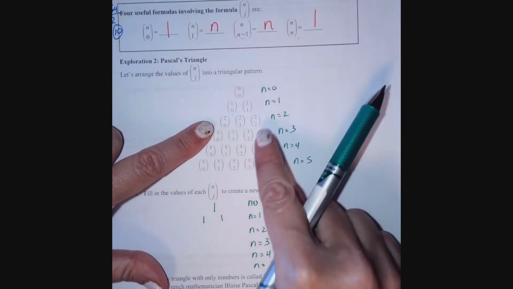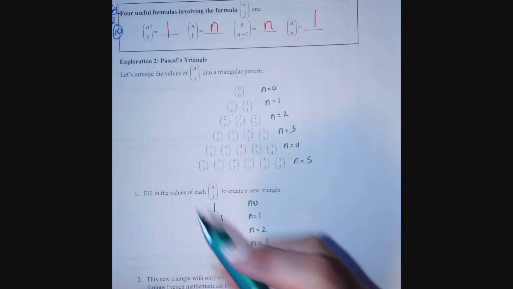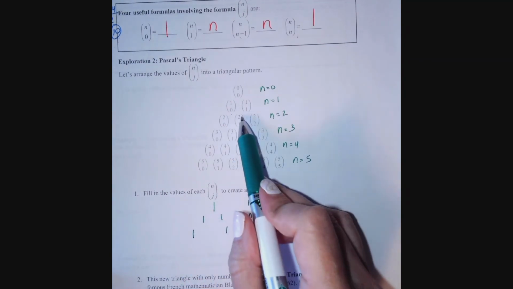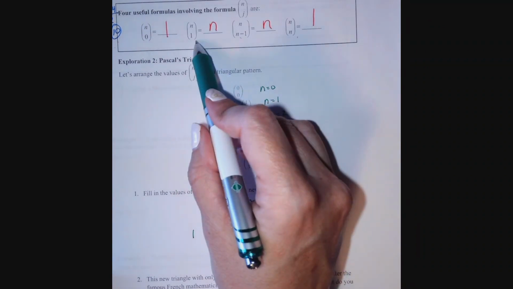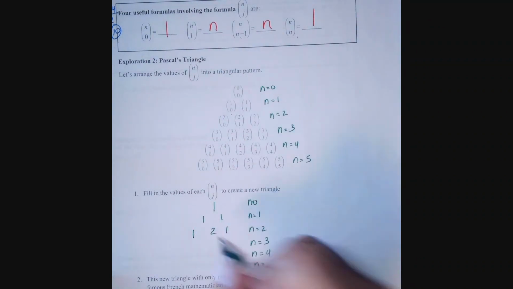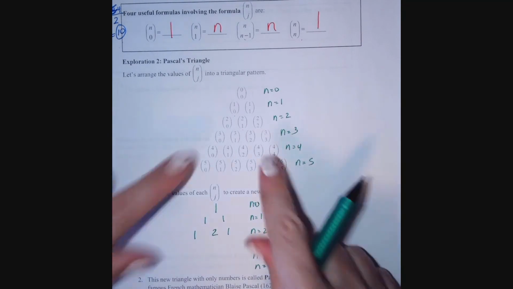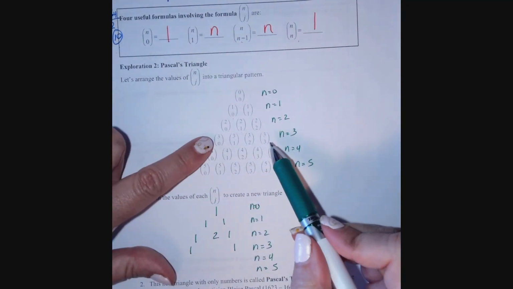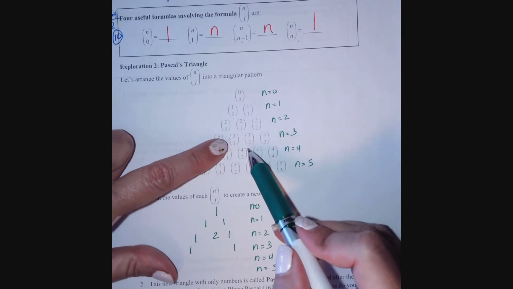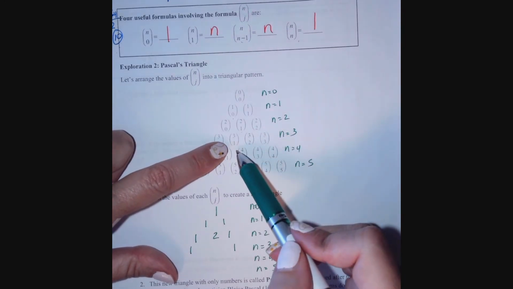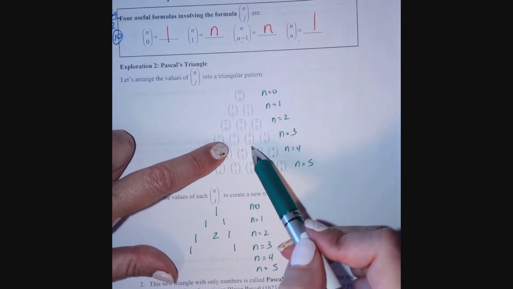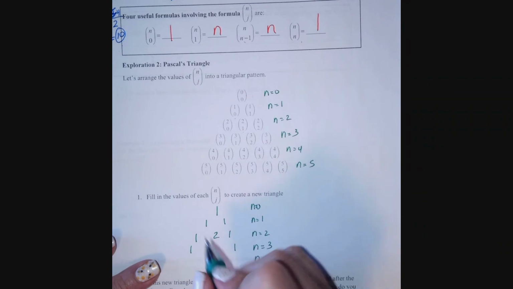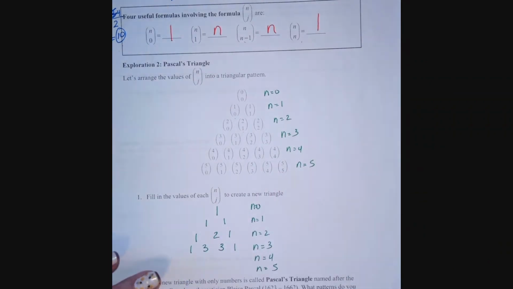N equals 2. Well, we've got choose nothing, choose everything. We know those are going to be 1s. And then we need something in the middle. 2 choose 1. Anything choose 1 is n. So 2 choose 1 is 2. For n equals 3, our outside numbers again are going to be 1s because choose nothing, choose everything. And if I choose just 1 or choose everything but 1, I have n. So this is going to be 3 and 3 in the middle.